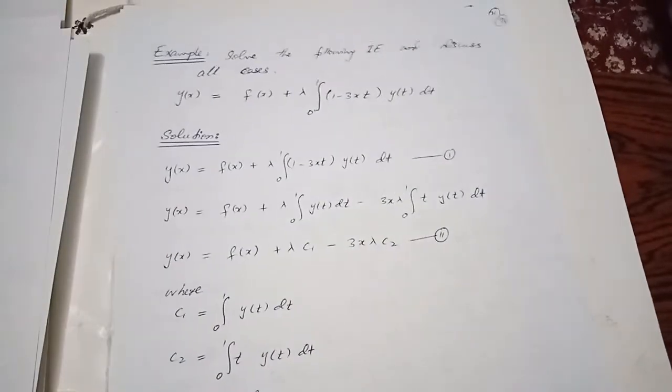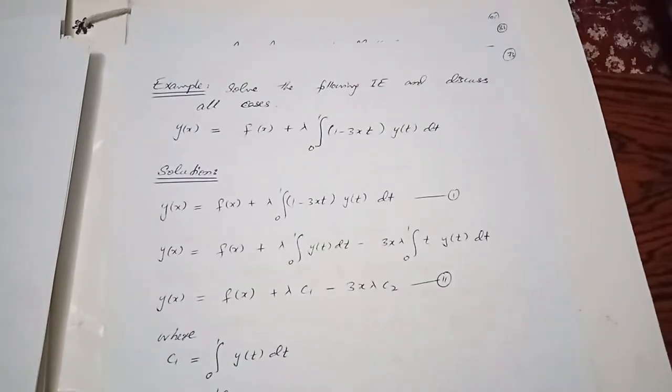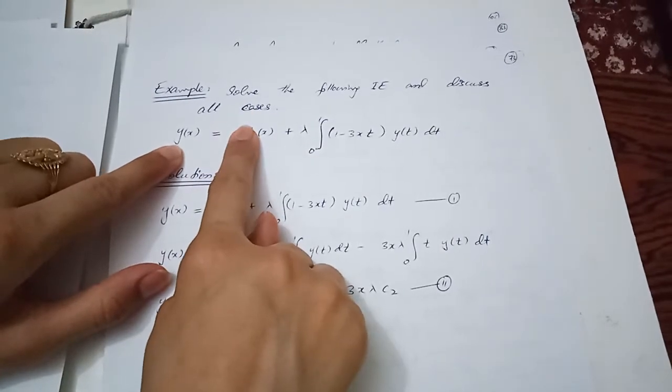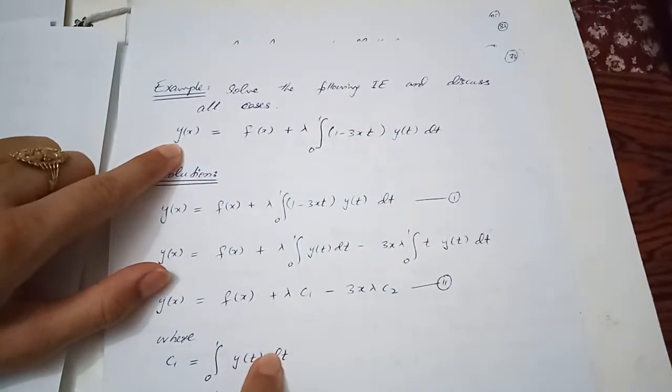After this example, in the next lecture, we will solve this integral equation and we will discuss all the cases. So this next lecture is very important.